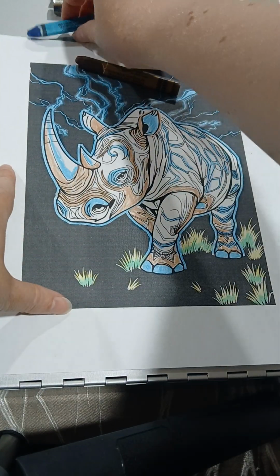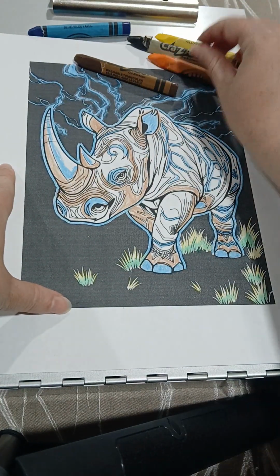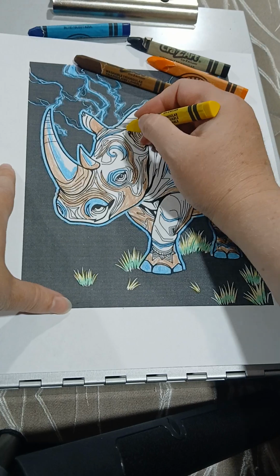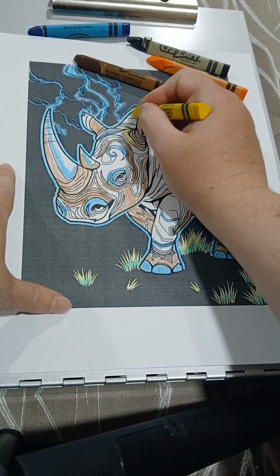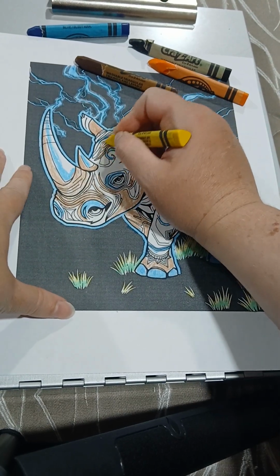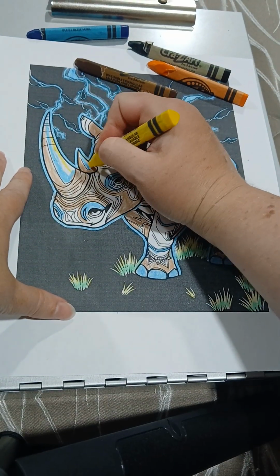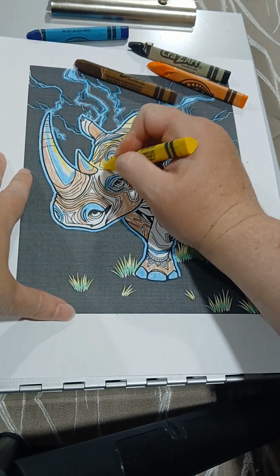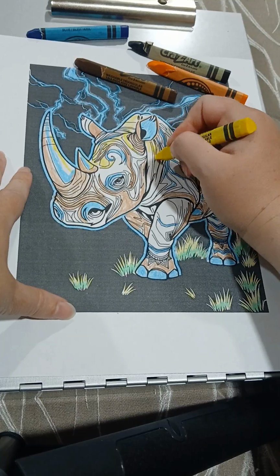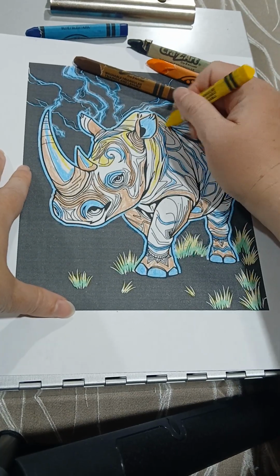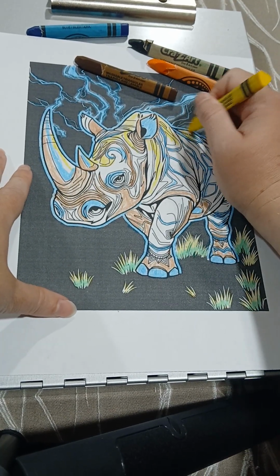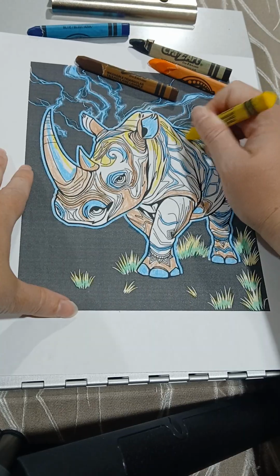Okay, there we go. I'm going to add the highlights first in yellow. So the highlights would be at the top. Bring that down a little bit, but mostly I'm just going to keep this to the top of the rhino here.